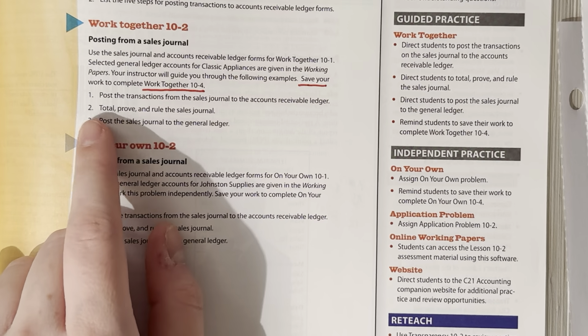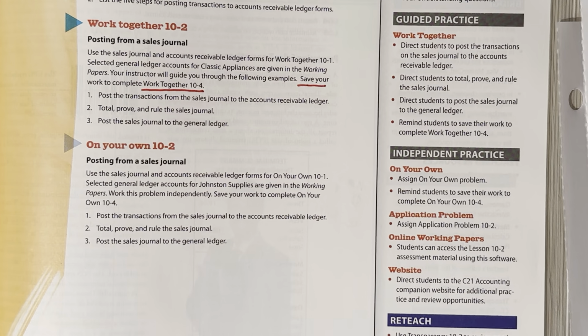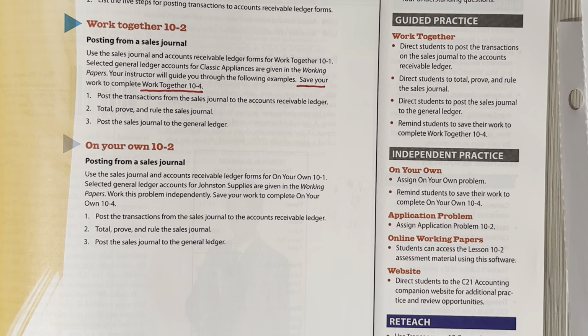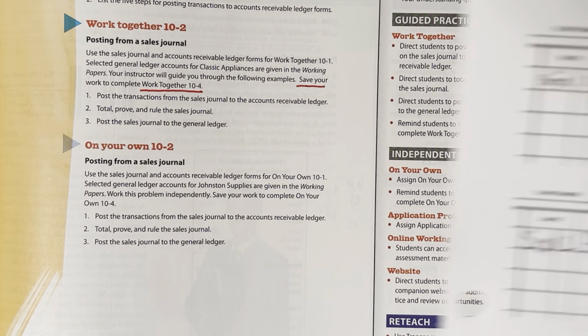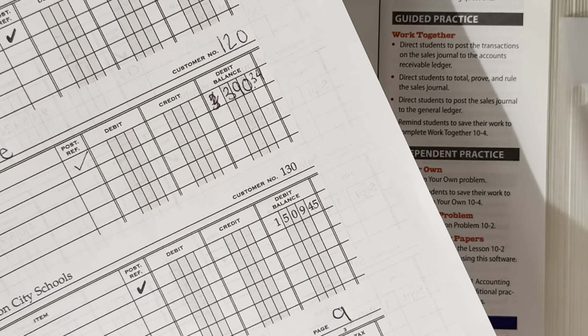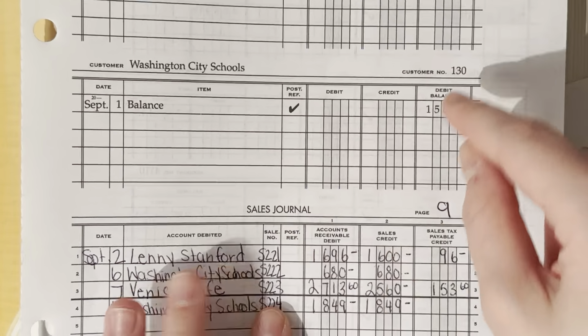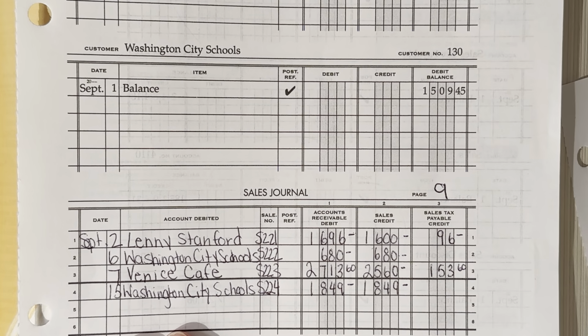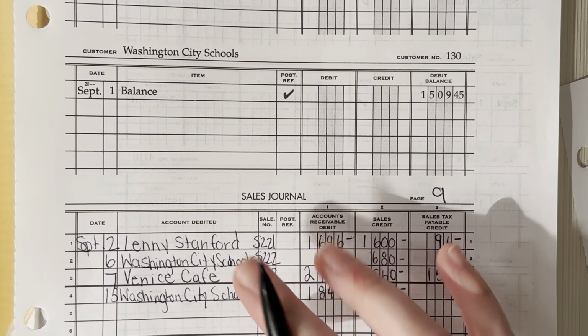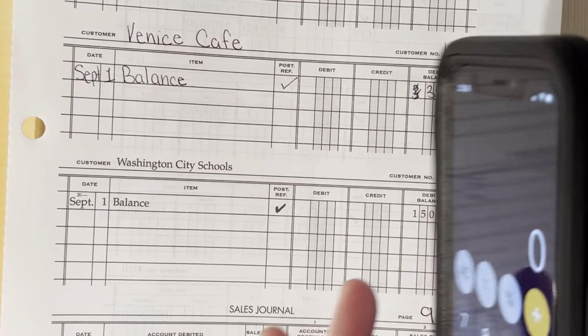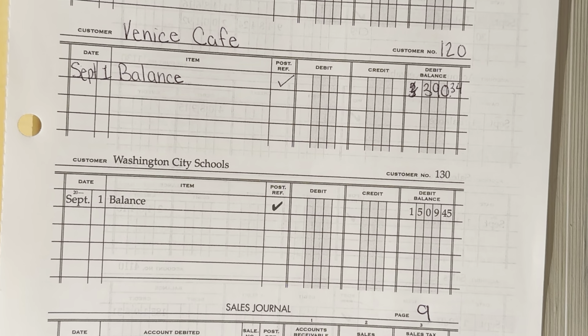Save your work, etc. So the first thing we want to do is post the transactions from the sales journal to the accounts receivable ledger. We're working with pages 239 and 240. We already completed this in 10-1, and now we want to post to the accounts receivable ledger from the sales journal. We go right down one journal line entry at a time. I have my calculator off to the side, so bear with me as I am updating the calculations.